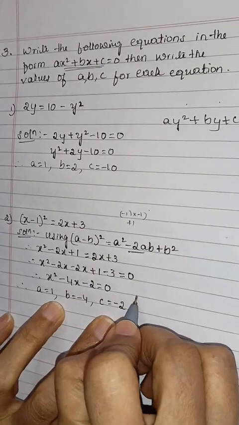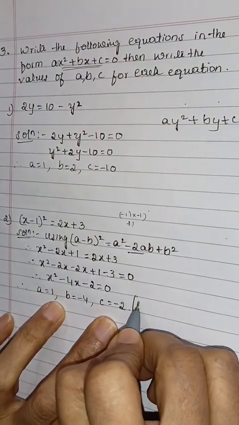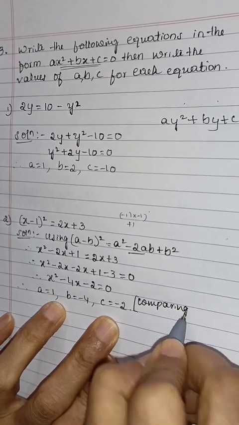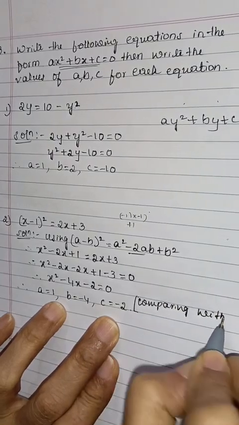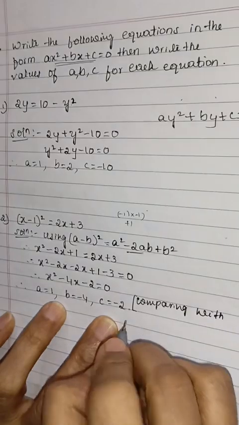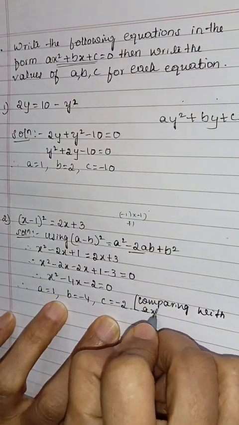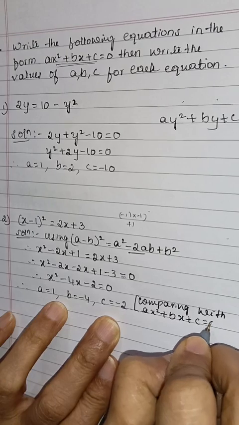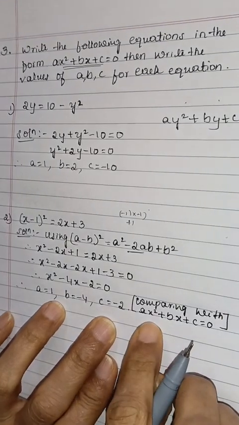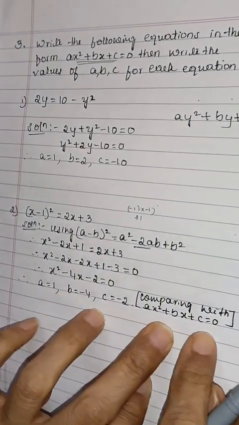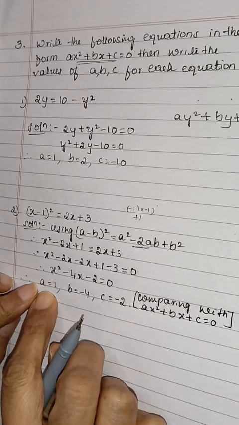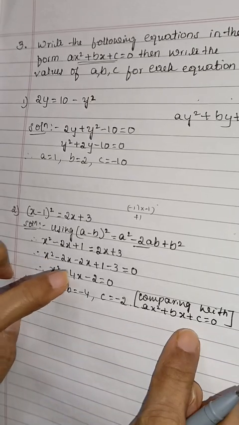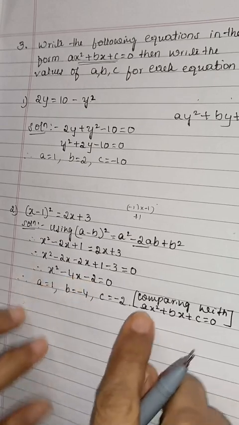Here in bracket you can write, comparing with that standard formula ax square plus bx plus c equal to 0. Comparing with ax square plus bx plus c, we get a is 1, b is minus 4, and c is minus 2. In this way you can write.